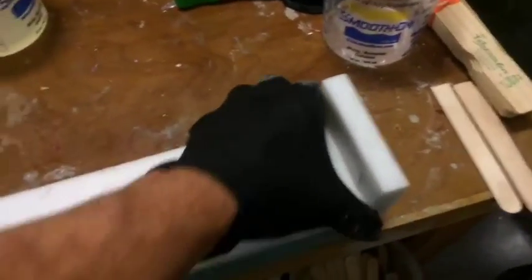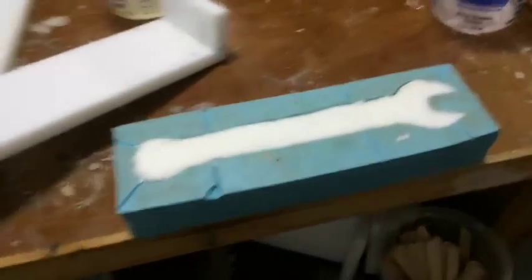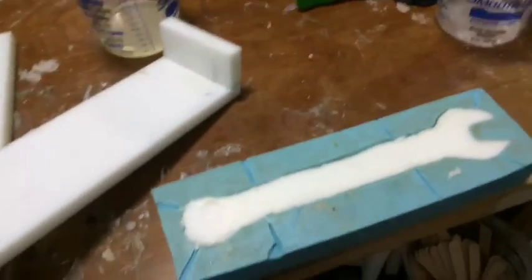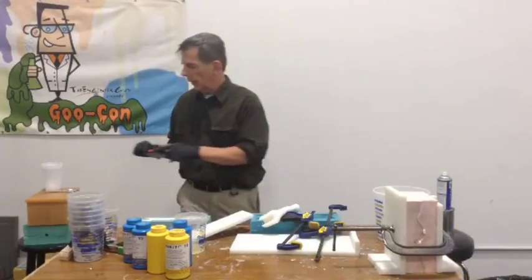Okay? Now here's the same mold. I trapped this one. Okay? Now, I haven't even taken this out yet. If you will please go back to the other camera now. I can use two hands. Bada bing. Okay.